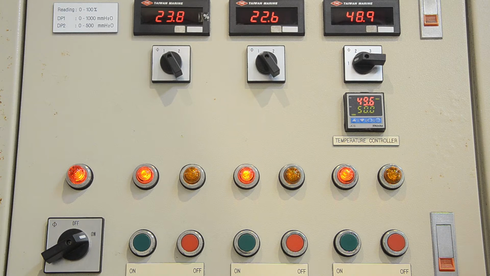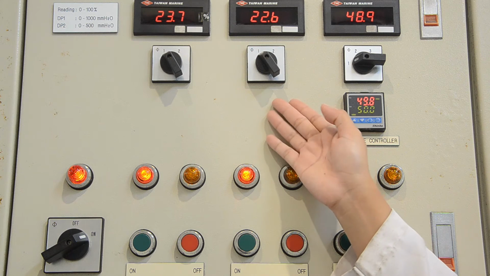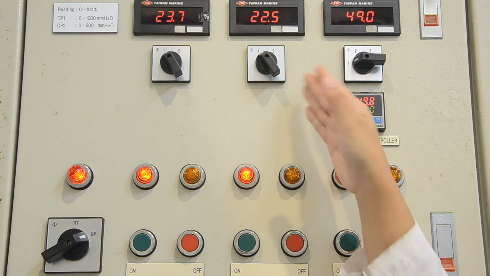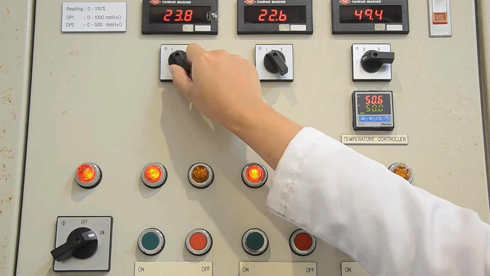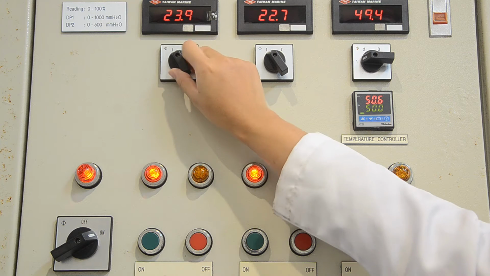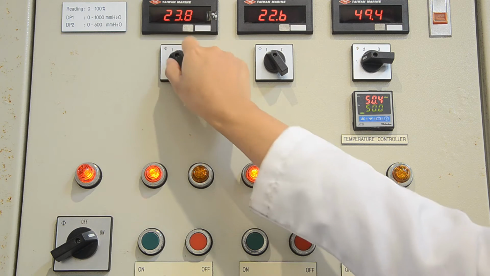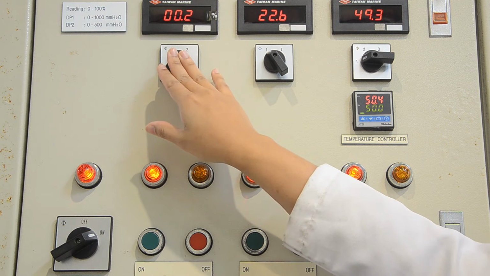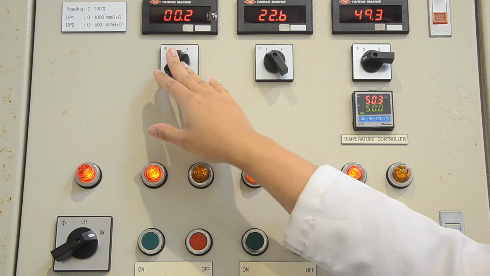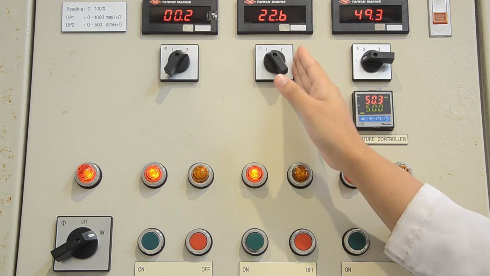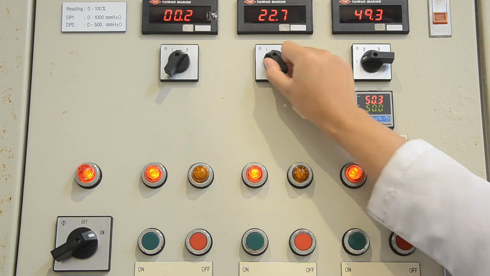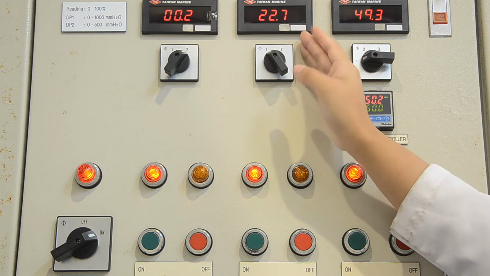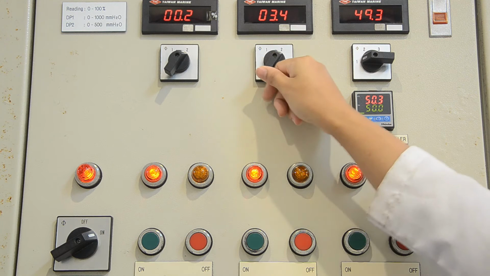Okay, now allow the equipment to be steady and the data to be constant, and then you can take the experimental data. If you want to take the differential pressure indicator, you can see one is for the hot water and two is for the cold water. Wait until it's constant, then you can take the data. Same for the flow rate indicator. This will be the flow rate for the hot water, which is 1, and then 2 will be the cold water.